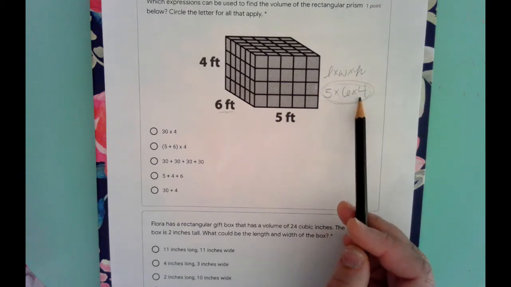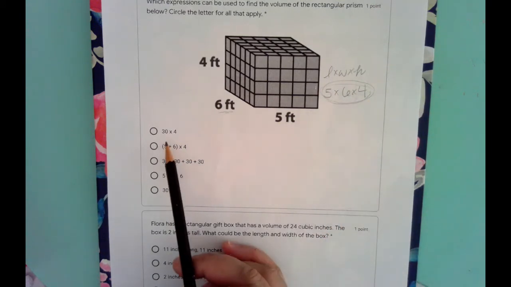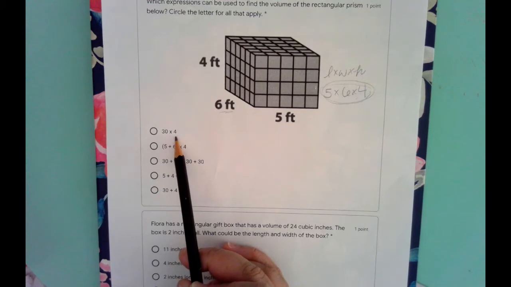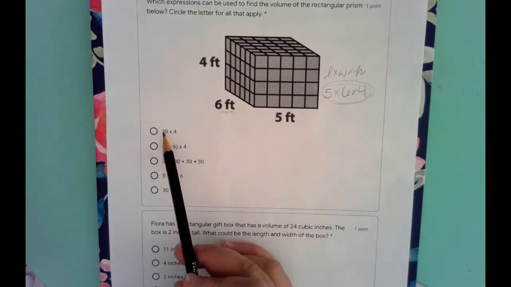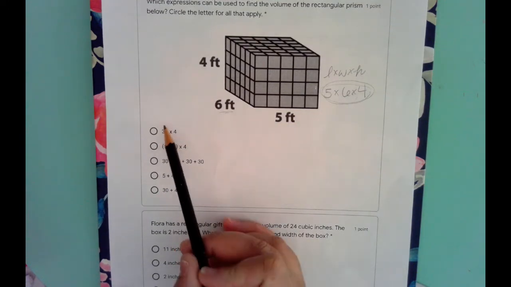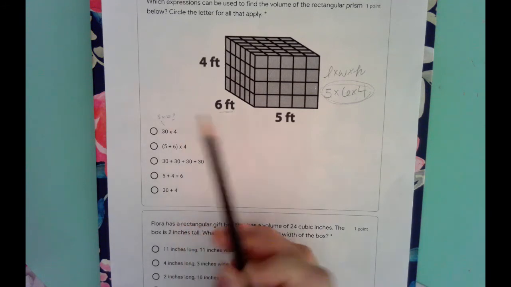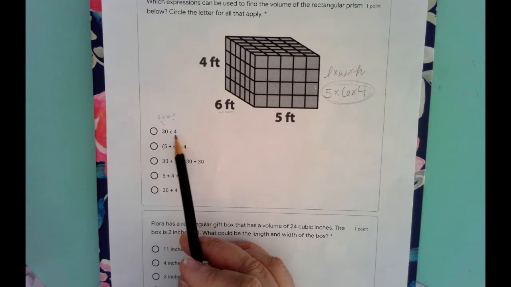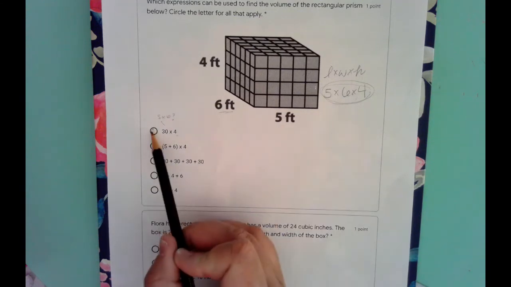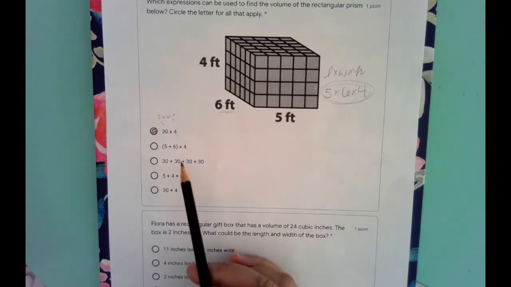So 30 times 4. Now, is 5 times 6 30? Yes, it is. So 30 times 4 is the same as 5 times 6 times 4. So that is true. 5 plus 6 times 4? No, it's not the same because it needs to be a multiplication.